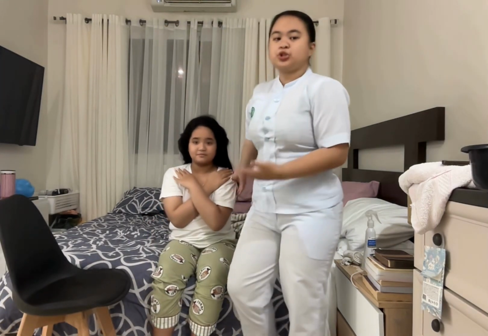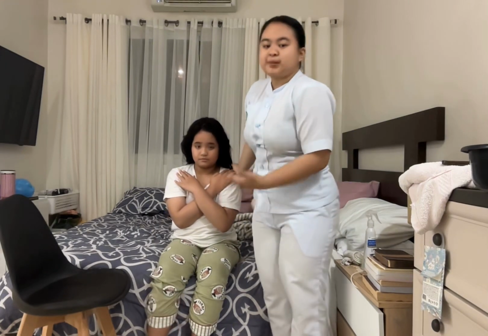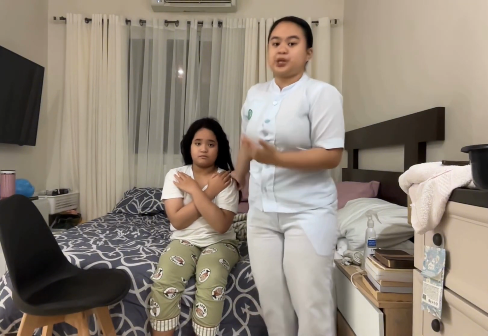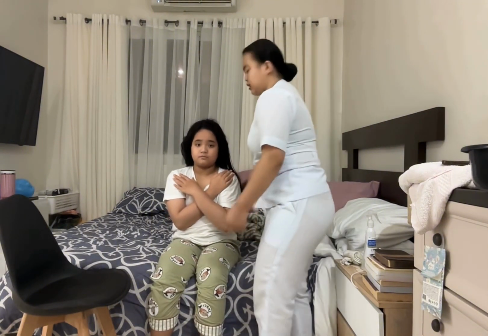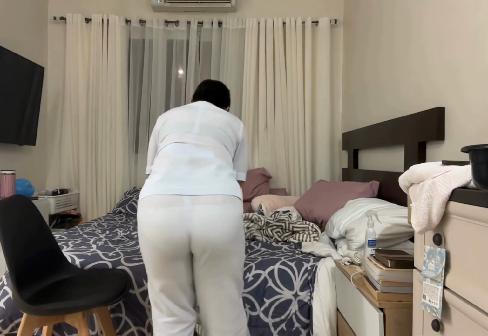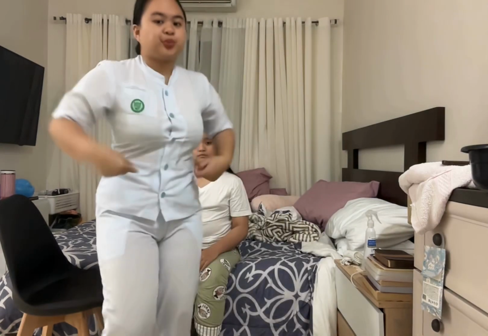Then, make sure din po na yung patient natin ay walang gamit sa baba na madudulas para maging comfortable siya at hindi masaktan. So, next is comfortable again yung patient natin. Comfortable na po ba kayo? Open na po natin yung arms po like that. Wala po kaming belt na para sa alalay sa patient, so I'm going to use the towel para ma-secure po yung patient natin.